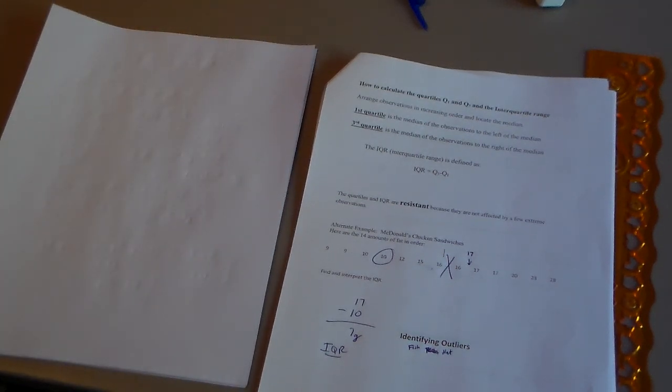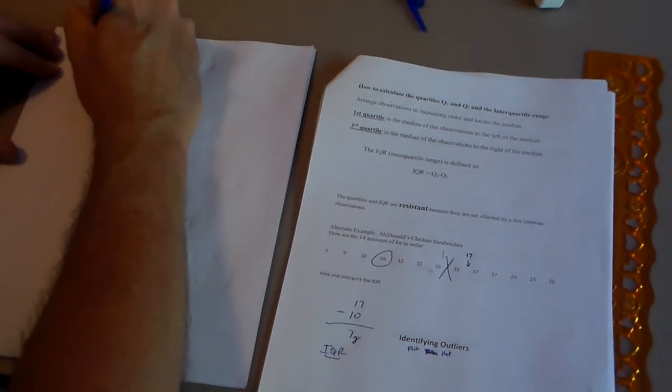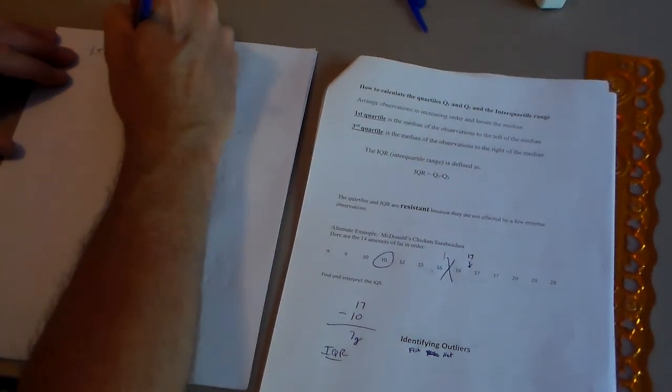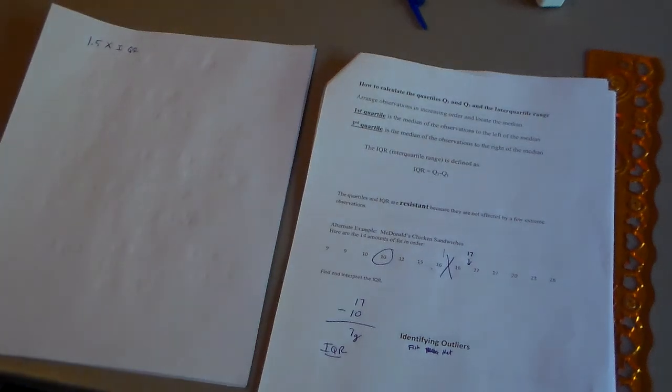Okay, so what we want to do is talk about how you identify outliers. And there's a rule, and it's 1.5 times the IQR. That's the rule for outliers.